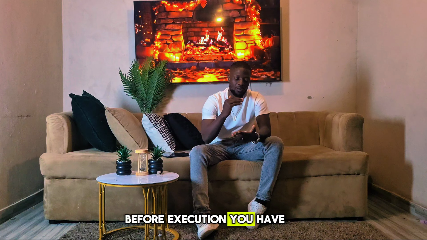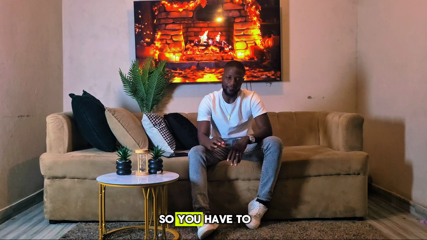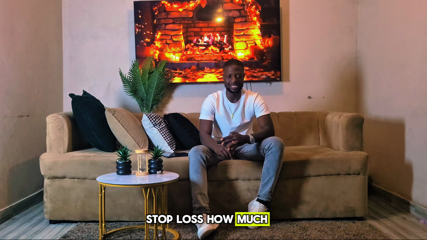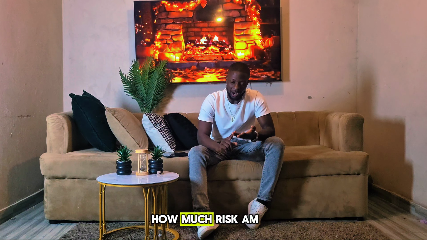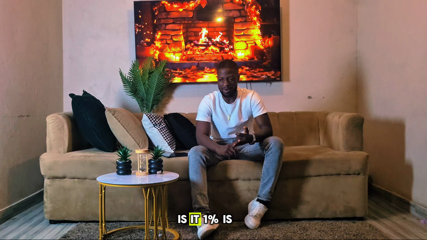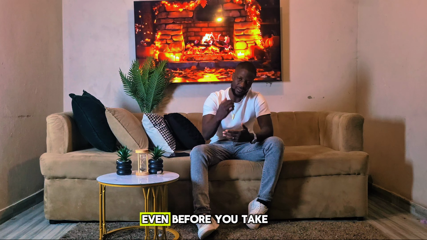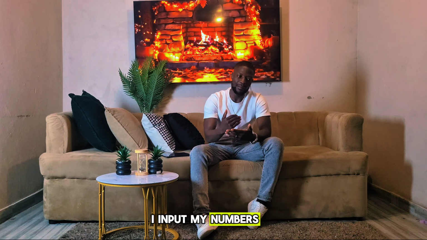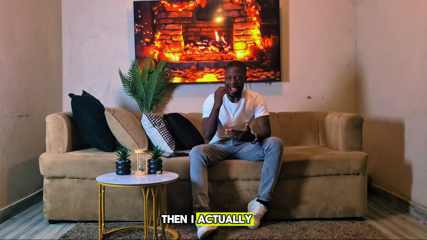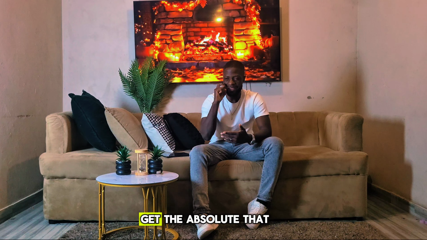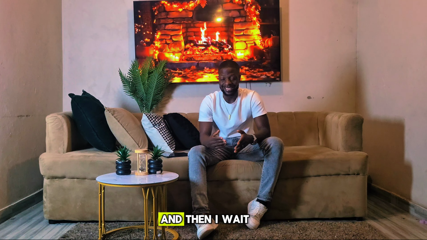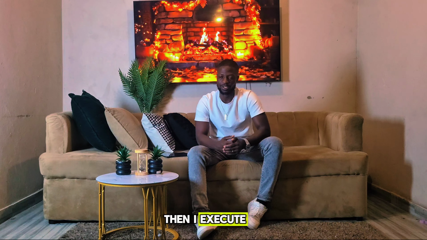Before execution, you have to understand how much money you're risking in this particular trade, which comes to risk management, right? So you have to understand, okay, how much is my stop loss? How much is my take profit? How much am I risking on this particular trade? Is it 1%? Is it 5%? Is it 0.5%? You have to understand that even before you take a particular trade, right? So I get my position size calculator, I input my numbers, then I get the actual lot size that I'm supposed to use on that trade, and then I wait for my entry signal, then I execute.